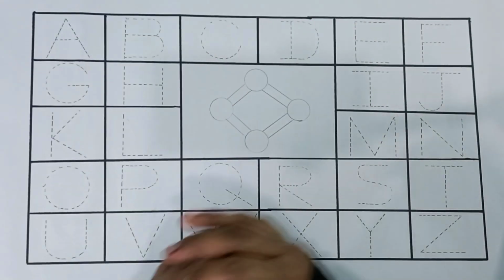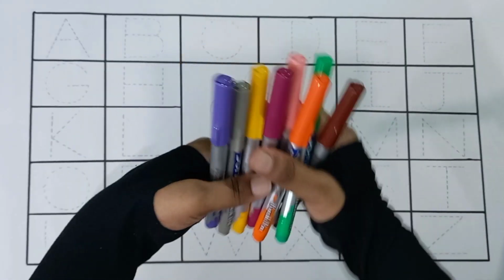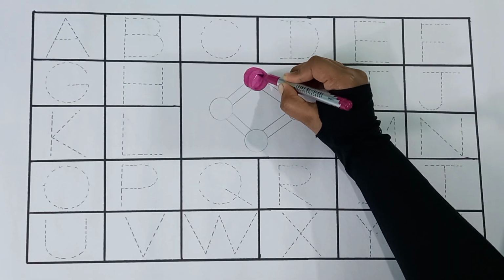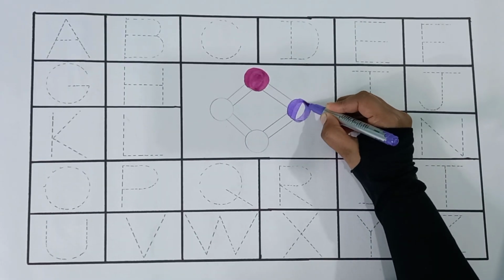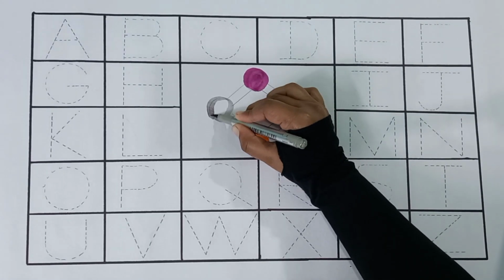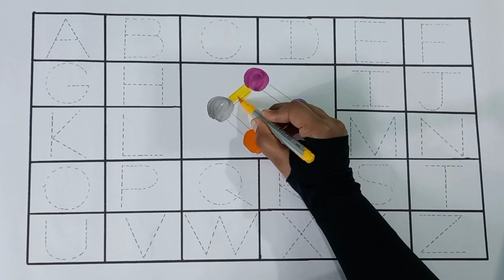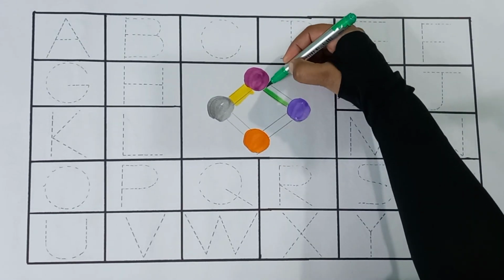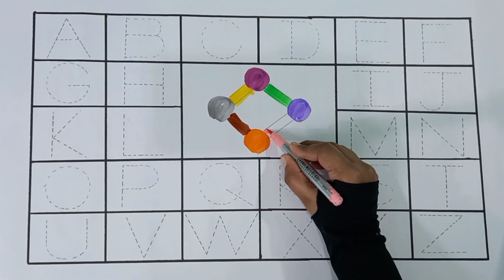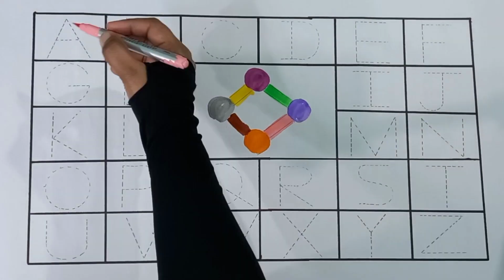Hello, kids. Let's learn some colors. Plum color, lavender color, orange color, gray color, yellow color, light green color, maroon color, rose pink color.